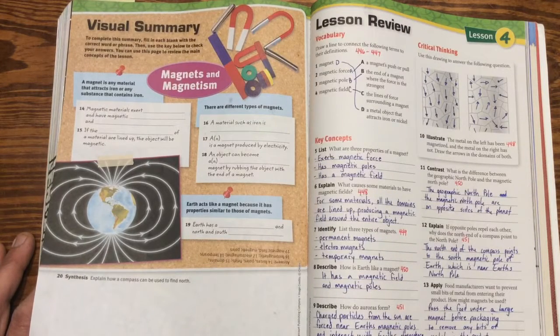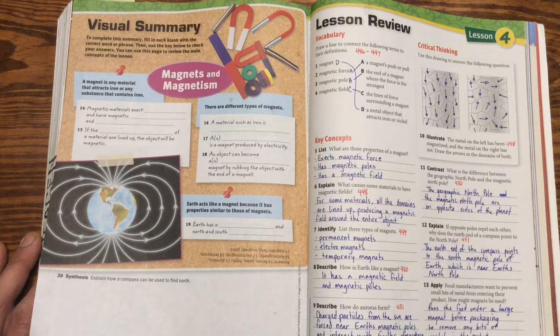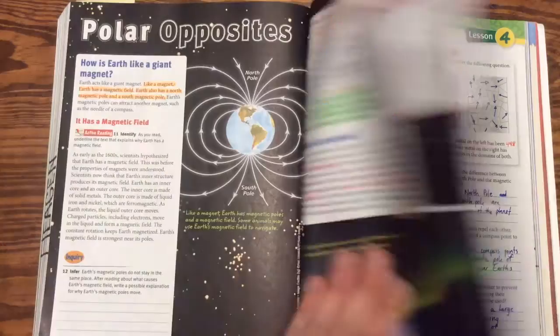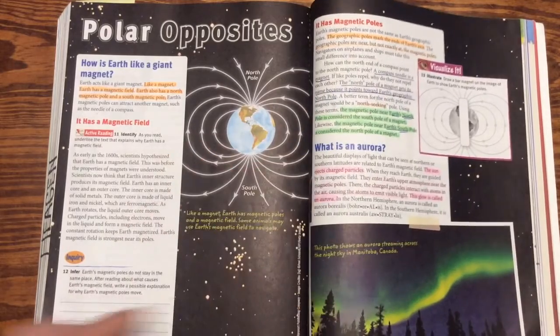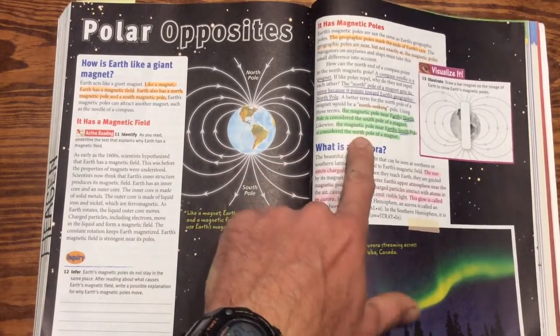Number 12, explain. If opposite poles repel each other, why does the north end of a compass point to the North Pole? Well, the north end of the compass points to the south magnetic pole of Earth, which is near Earth's North Pole. So, opposites attract, and so the compass points one direction or the other. So in 451, we see this in this section right here that I've got highlighted in green.